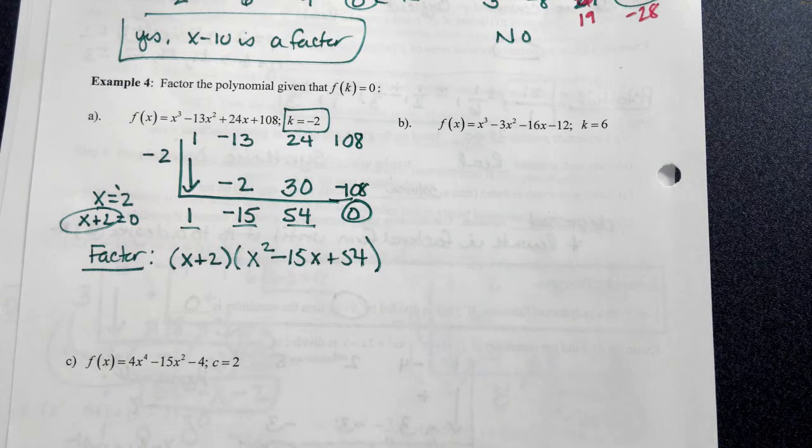So any questions on how I wrote the answer so far? Don't forget, they're asking you to factor. You can't leave off this x plus 2. That's part of your answer. Now notice this is a quadratic equation. Can you factor x squared minus 15x plus 54 any further?